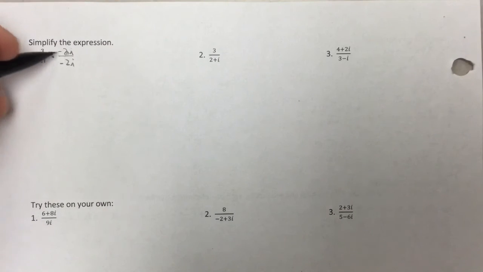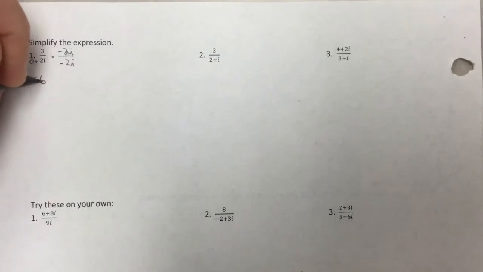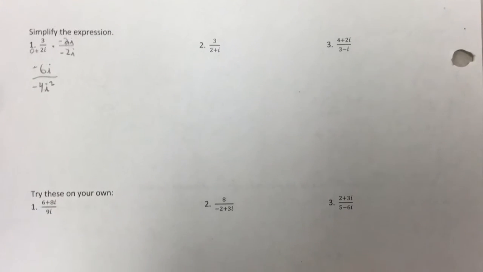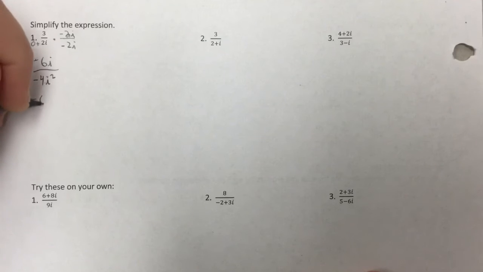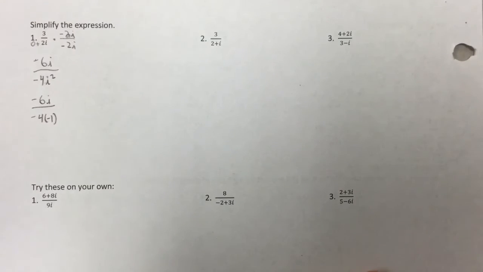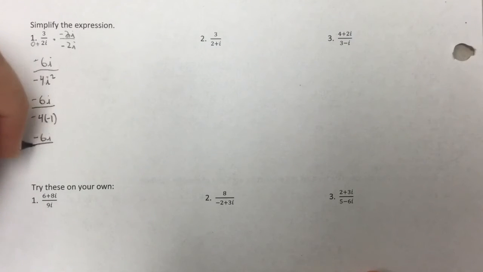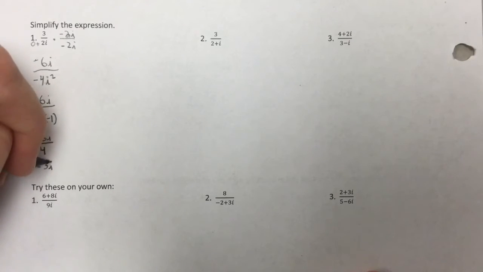So when I do that, 3 times negative 2i is negative 6i. And then 2i times negative 2i is negative 4i squared. And again, we know that i squared is equal to negative 1. So we'd have negative 6i divided by negative 4 times negative 1, or negative 6i divided by 4. Last thing you want to do is just simplify if needed. We can divide each of those by 2. So negative 3i divided by 2 would be our most simplified answer.